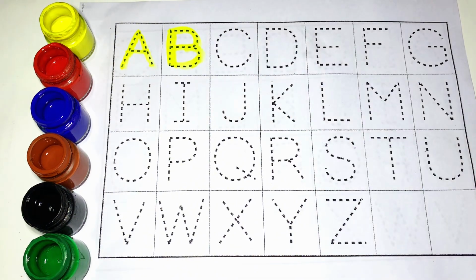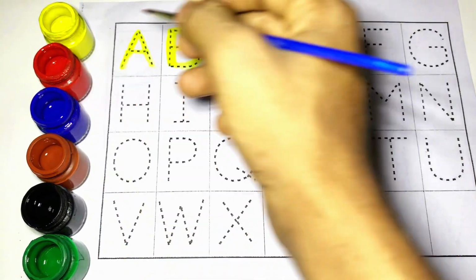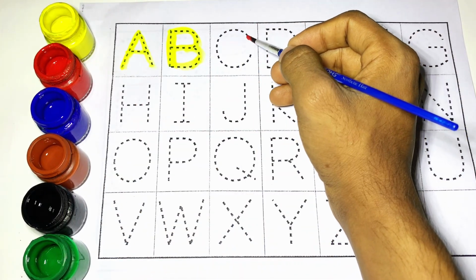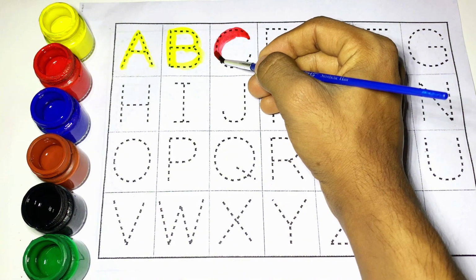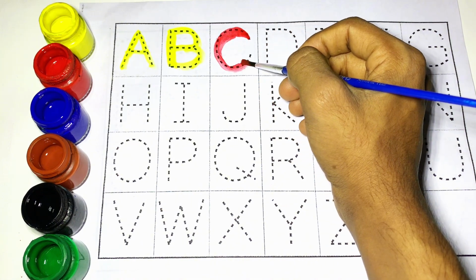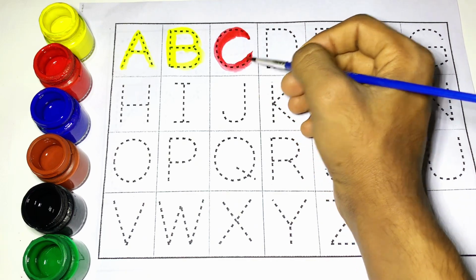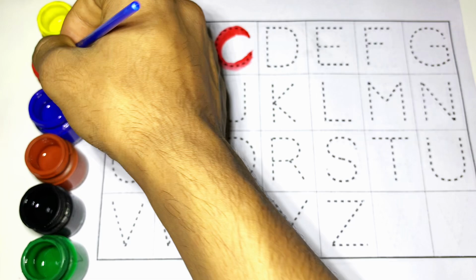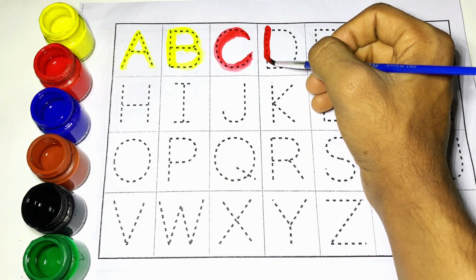It's now letter C. C for cat, C for car. The alphabets of C. And use red color. Kids, again use red color and draw D. D for dog, D for doll.